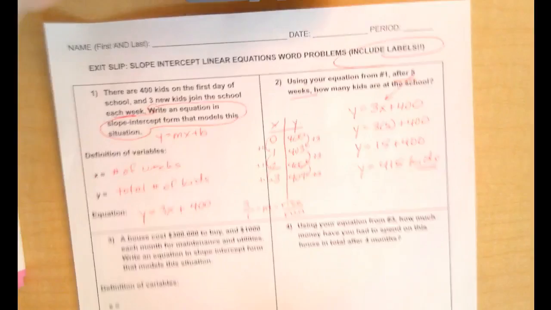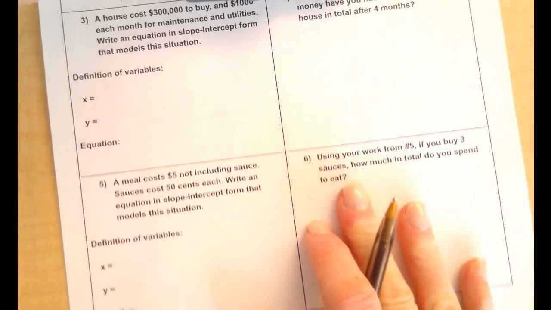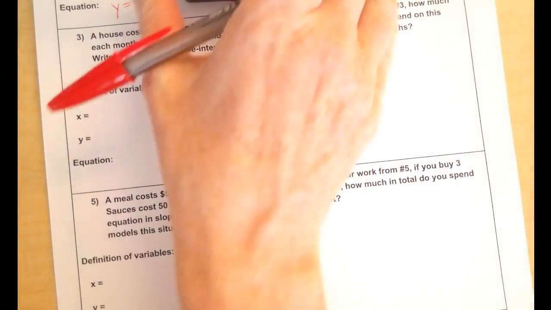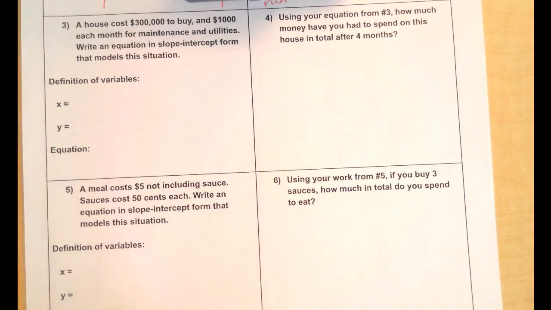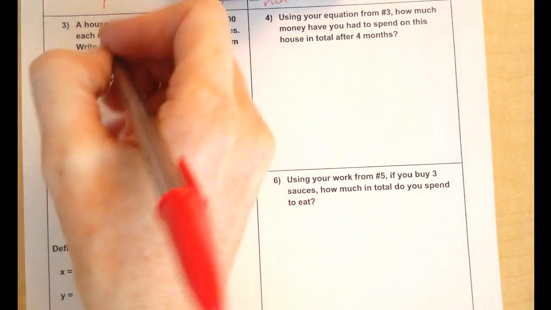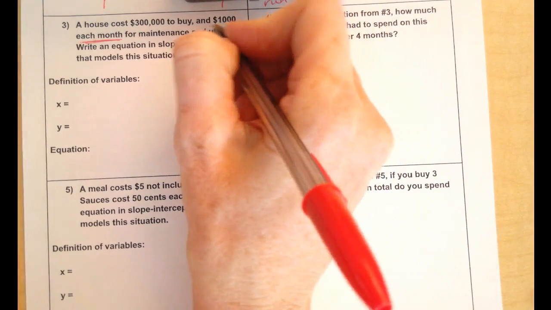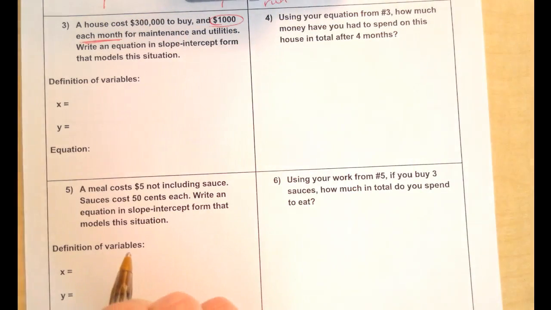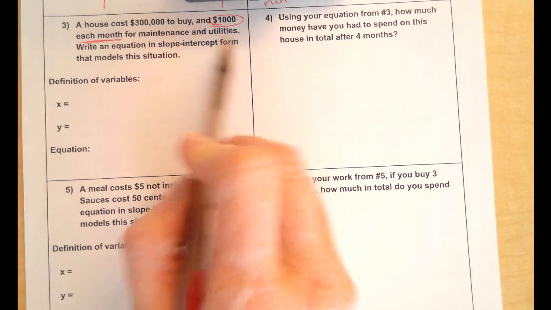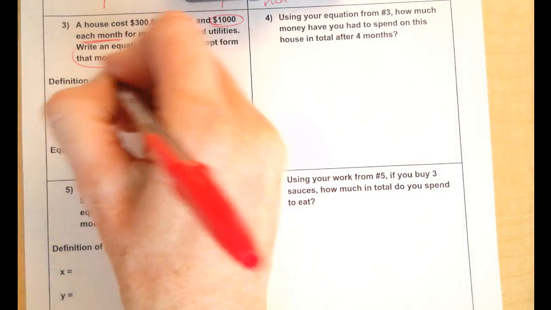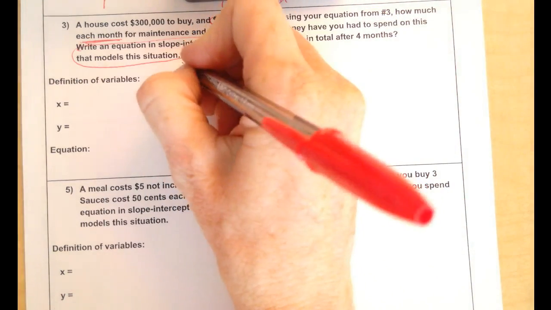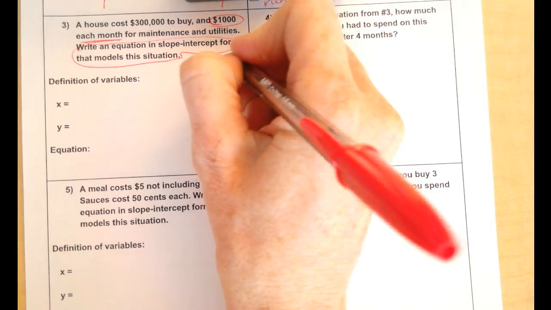Okay. Continuing on. I'm now talking about a house that costs $300,000 to buy. Okay, and then $1,000 each month. Okay, so I'm hearing a rate of change, $1,000 each month for maintenance and utility. They want an equation in slope-intercept form. I'm using my circling skill, right? Y equals mx plus b.